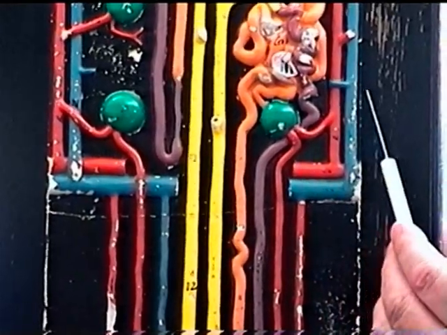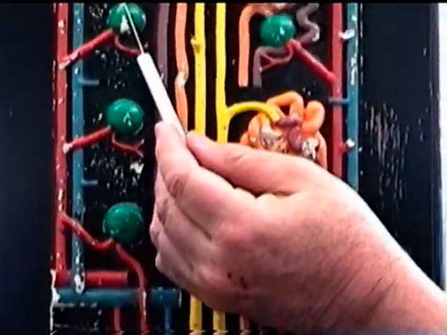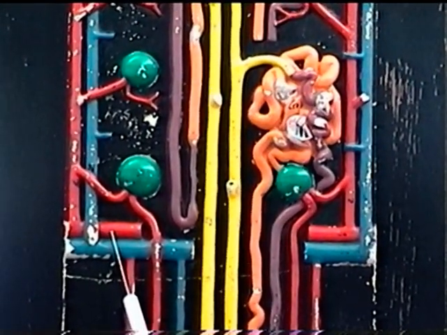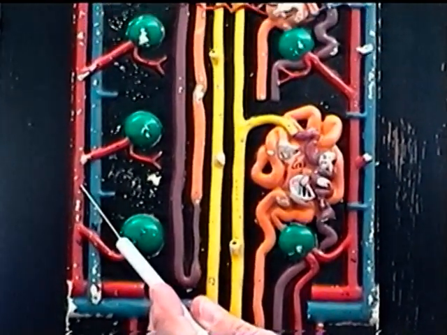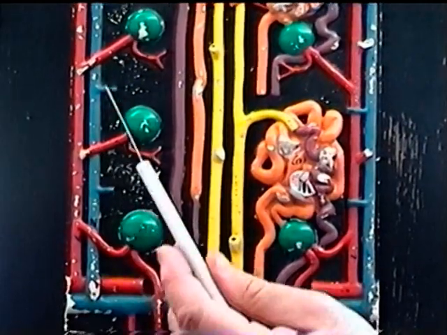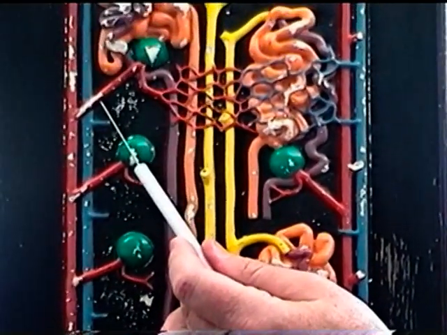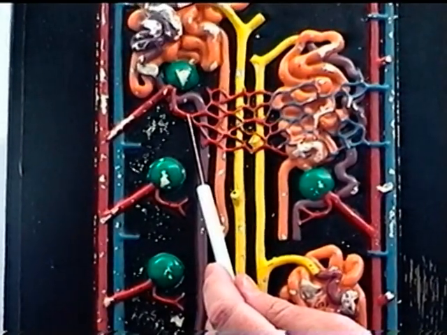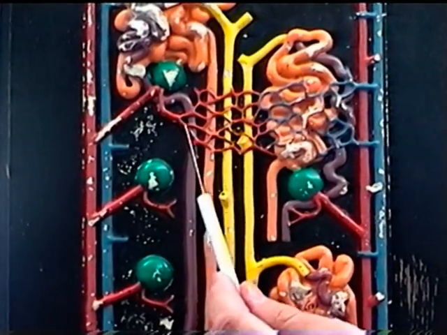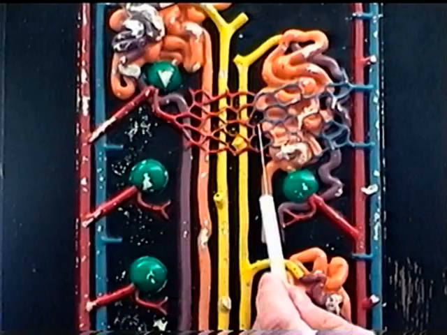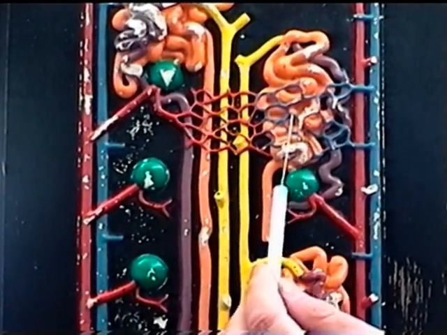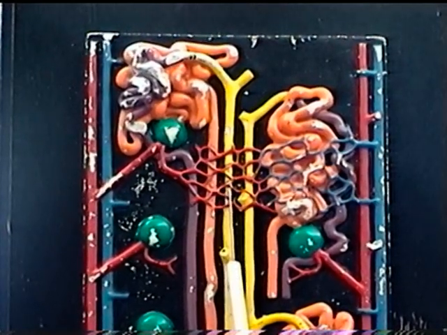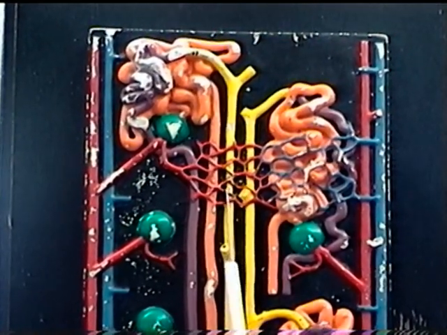So now if we look at this pattern over here, then here's the arcuate artery, here's the interlobular artery. So this is an afferent arteriole, and this is an efferent arteriole. And notice the efferent arteriole goes to a capillary bed that's overlying the tubes in the kidney. So this is called a peritubular capillary bed.